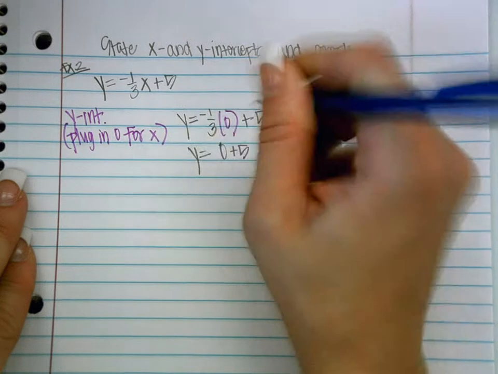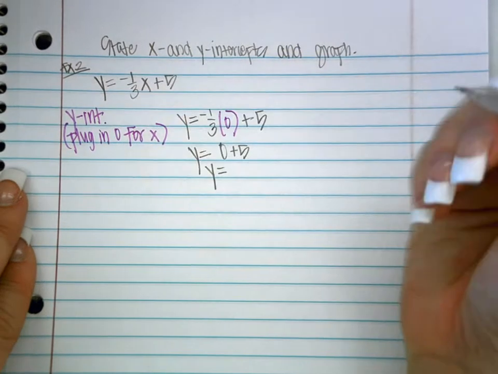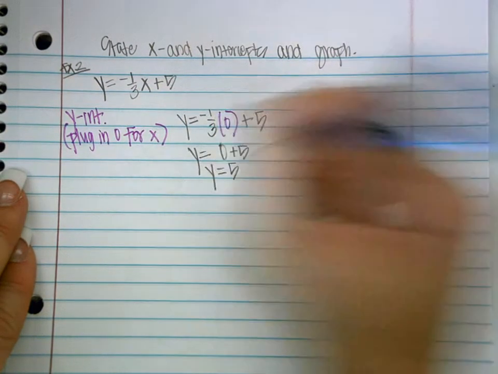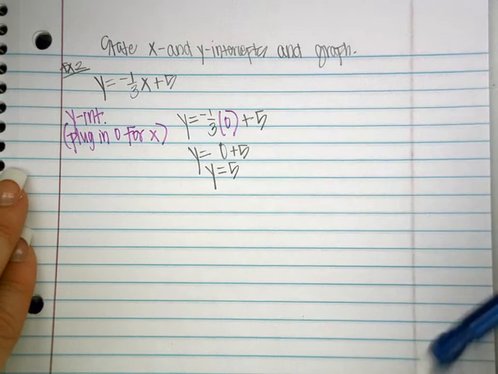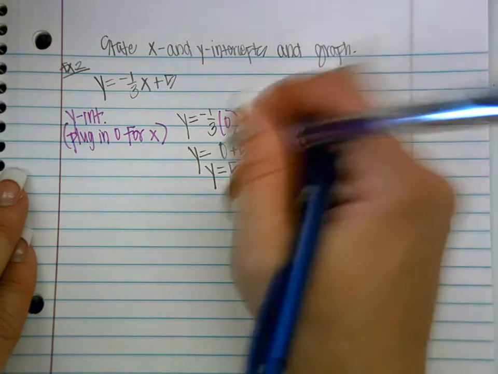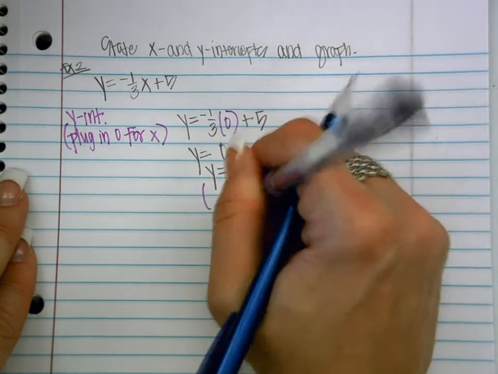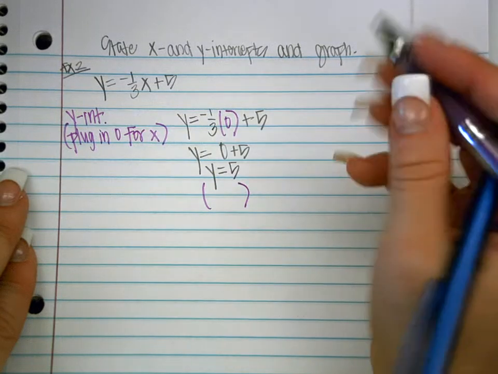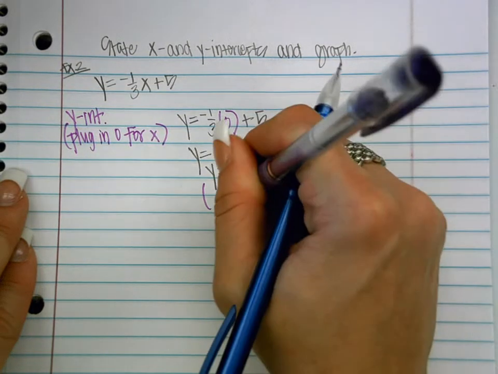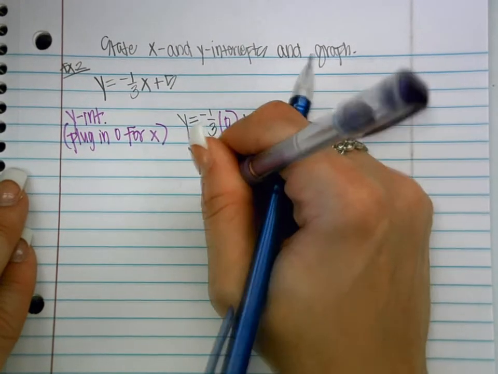So what is your y-intercept? 5. And how do I write that as a point? The 5 goes in which spot? The first one or the second one? The second one. And the first spot is a 0.